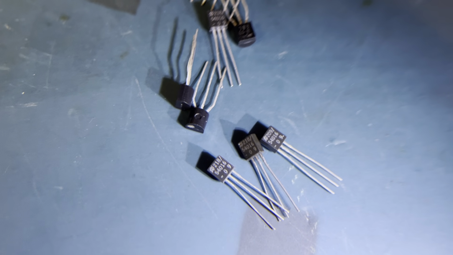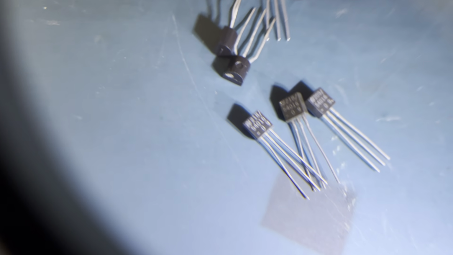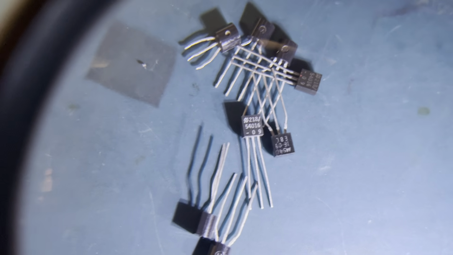And you can see, these ones are from National, they have some National part number. And I believe I have another MPSA 19, right? Yeah, this one's an N4401.